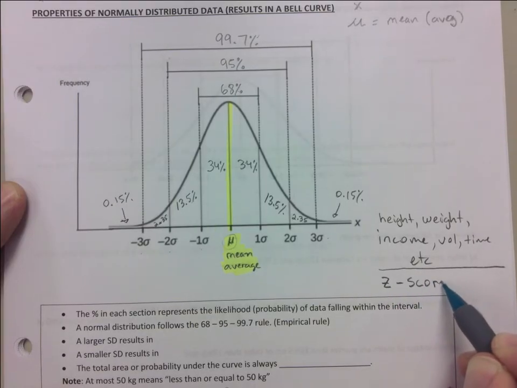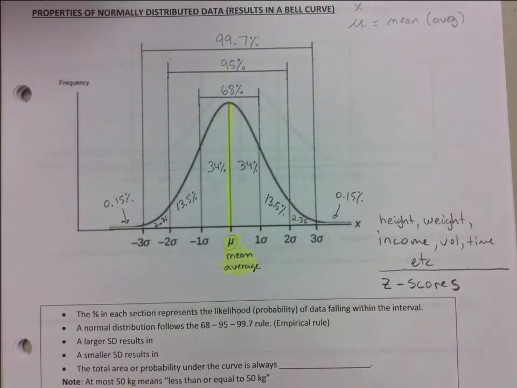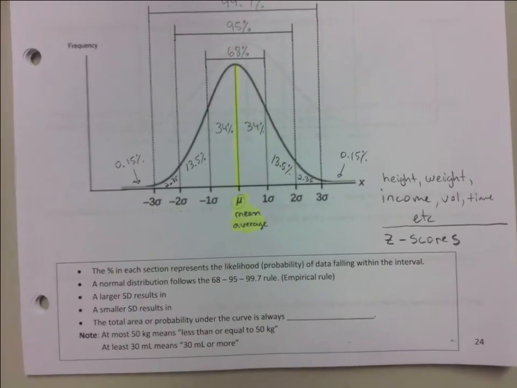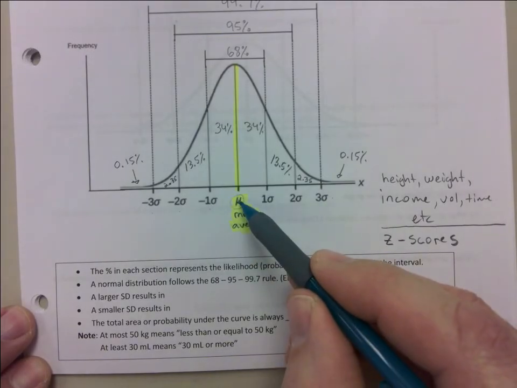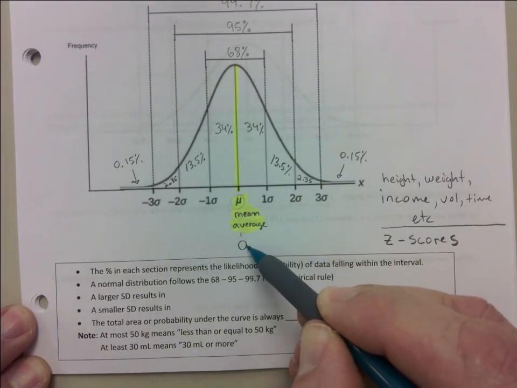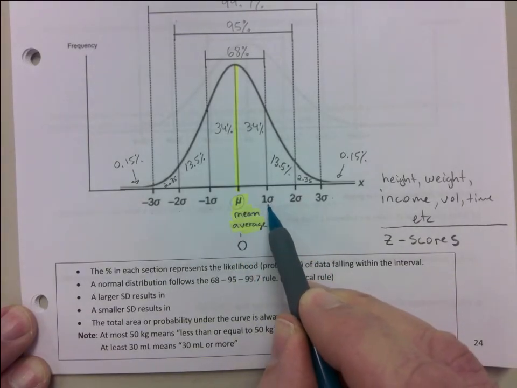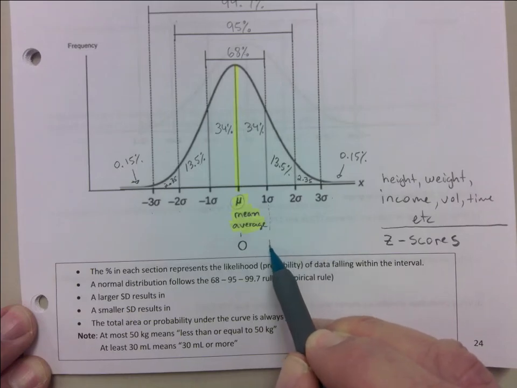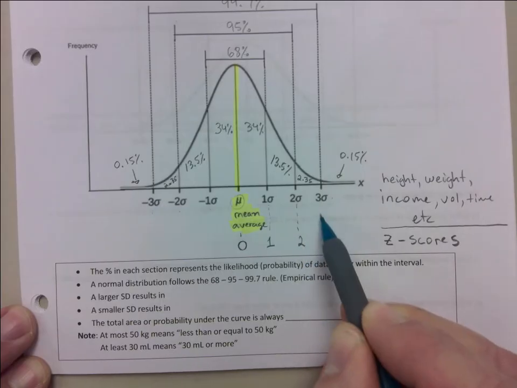Z-scores. For now, just write them down for me. Under the mean, you have a z-score of 0. Under this first one right here, you have a z-score of 1. Here you have a z-score of 2.